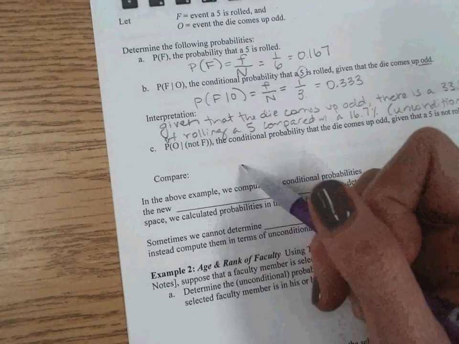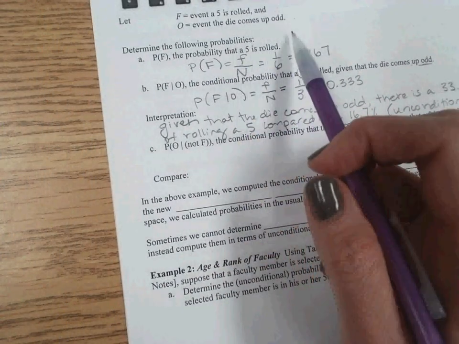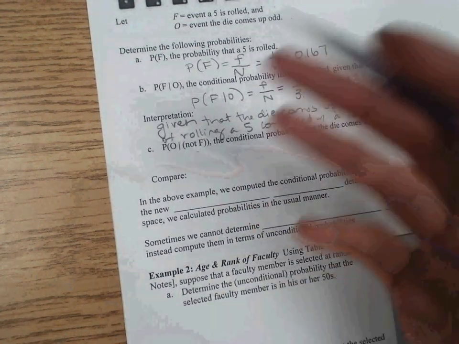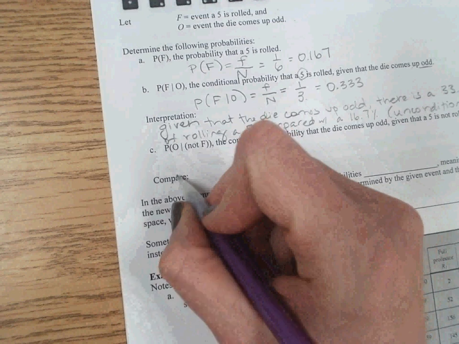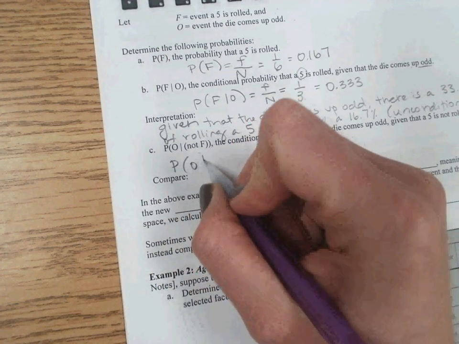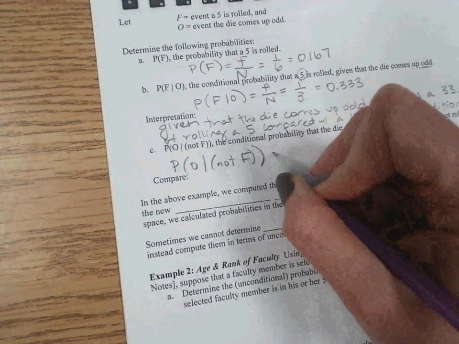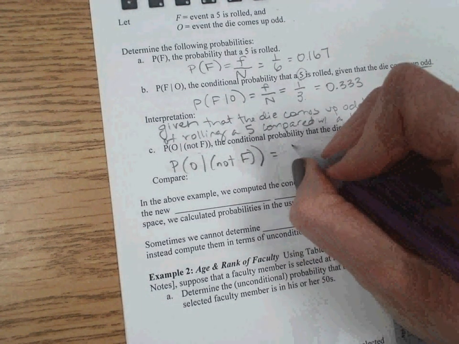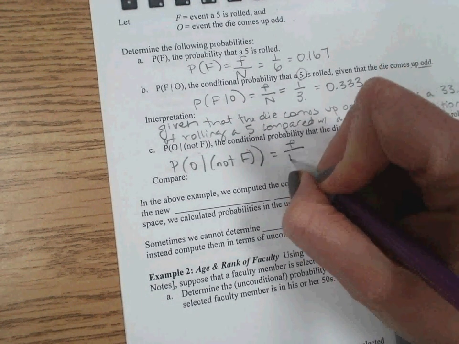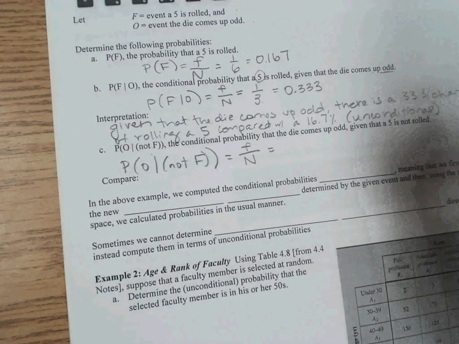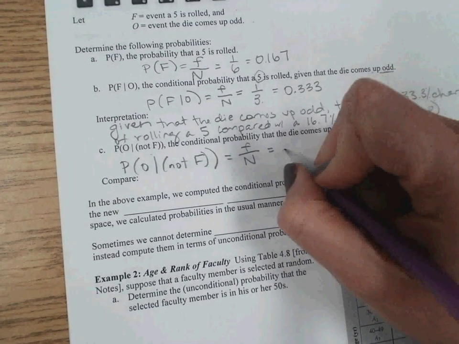And then we have the probability of event O, getting an odd, given that we don't get an F, given that we don't get a 5. So the probability of O given not F is going to be equal to, again, the number of ways that it can occur over the total possible number of outcomes.